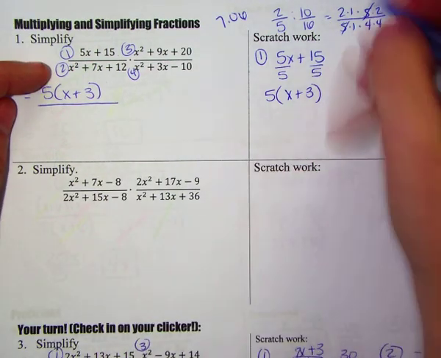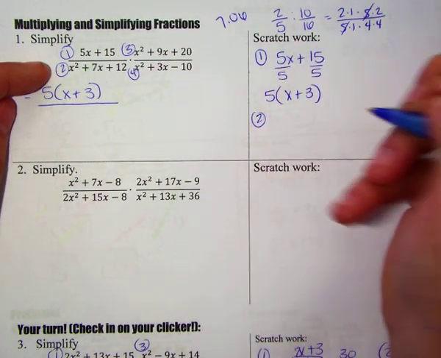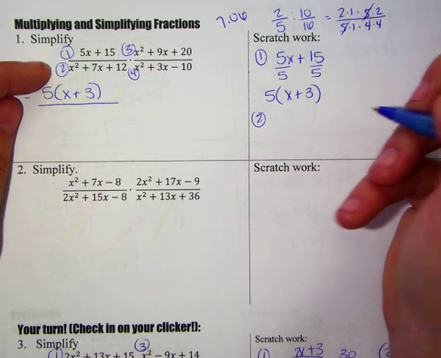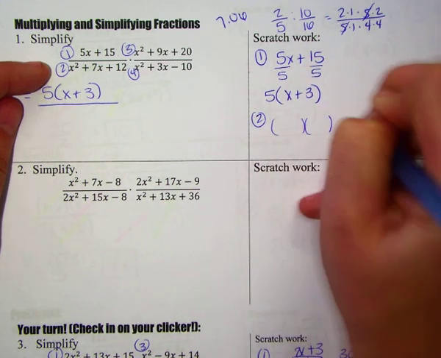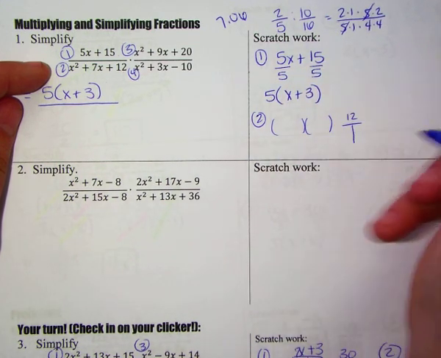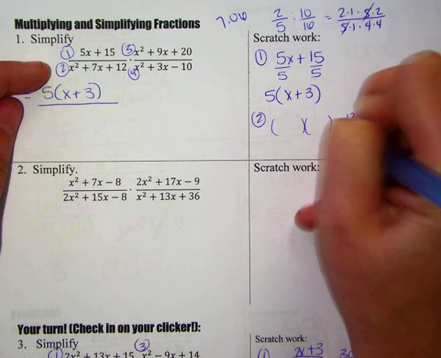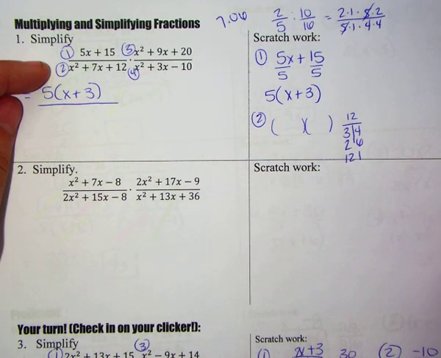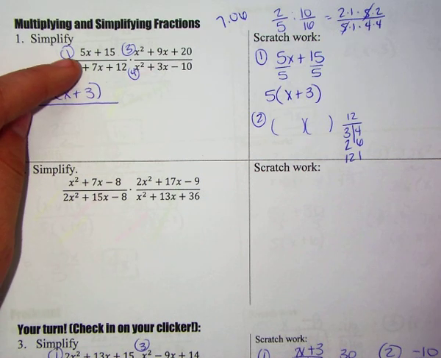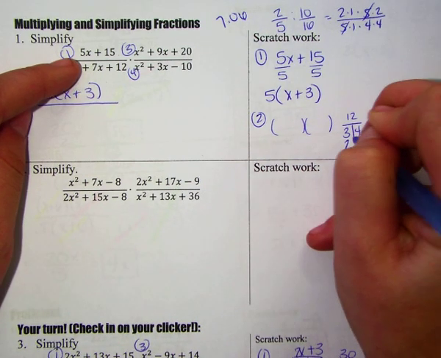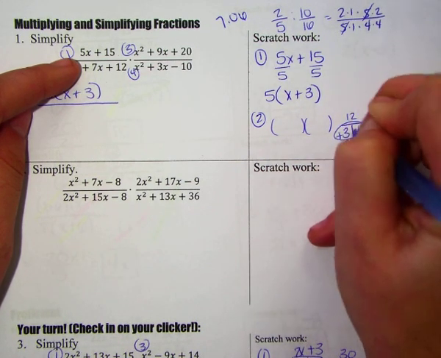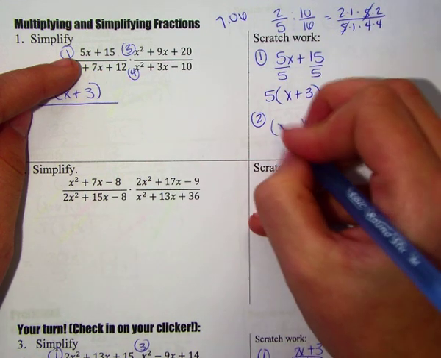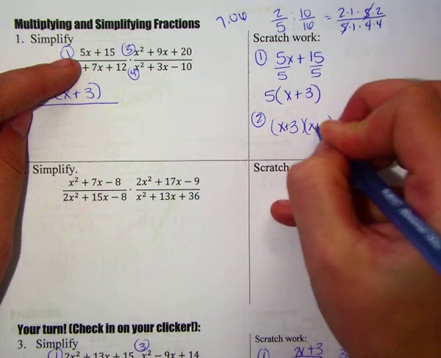Now I'm going to factor the denominator, x squared plus 7x plus 12. I need two numbers that multiply together to give me 12: 3 and 4, 2 and 6, 12 and 1, but combine to give me 7. So that's going to be 3 and 4 if both are positive. x plus 3, x plus 4.